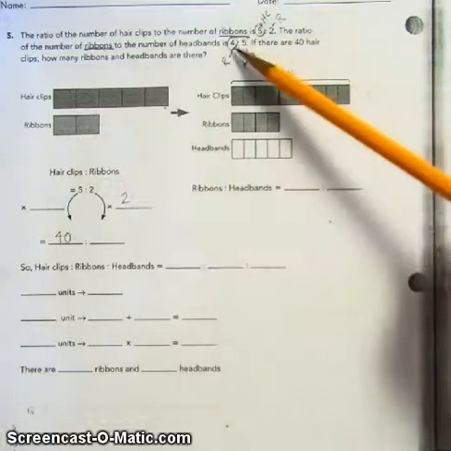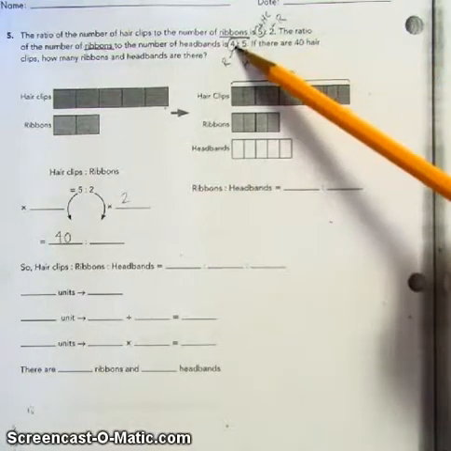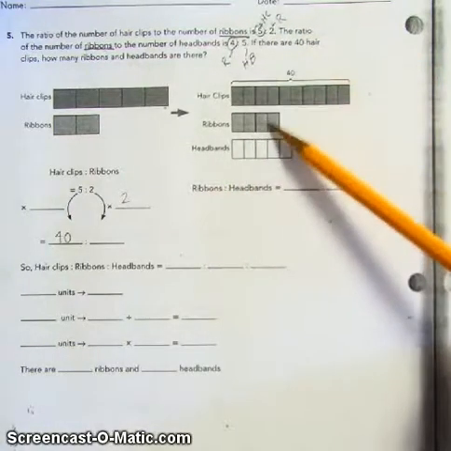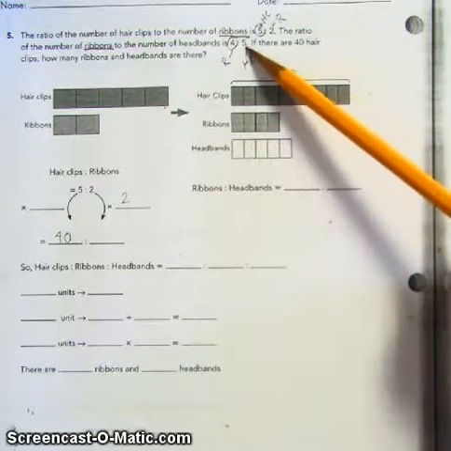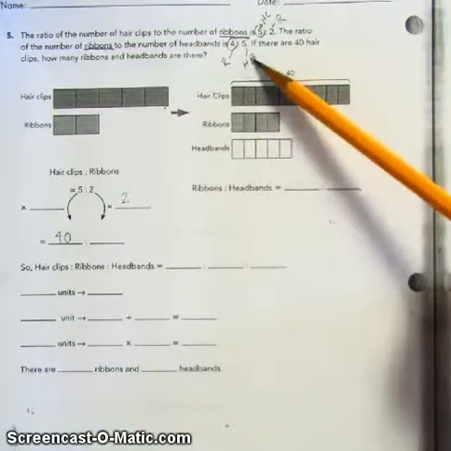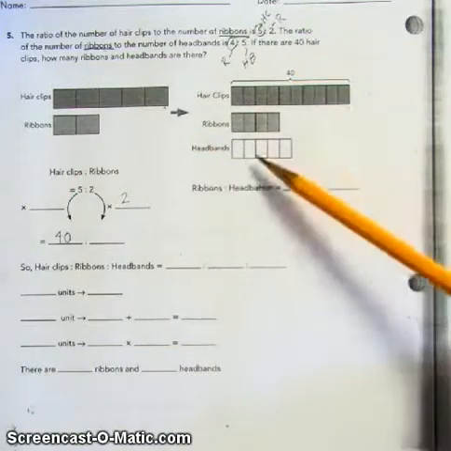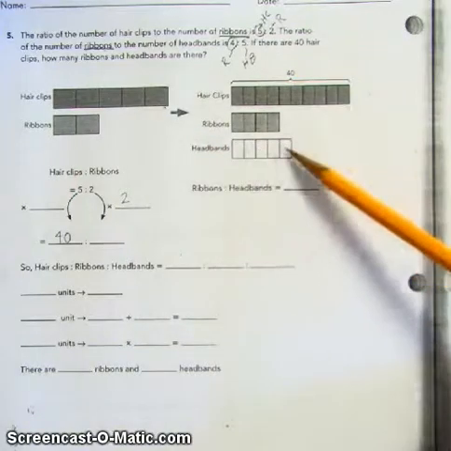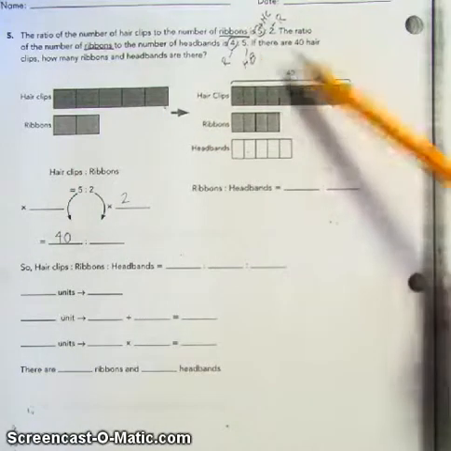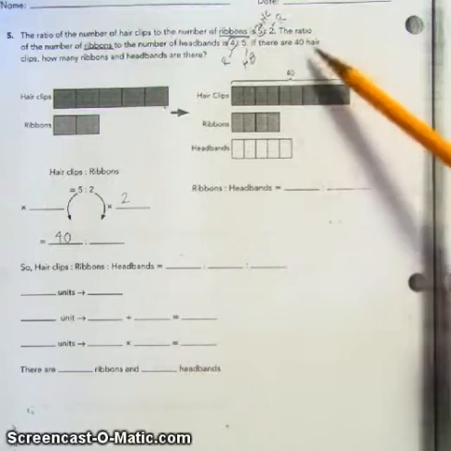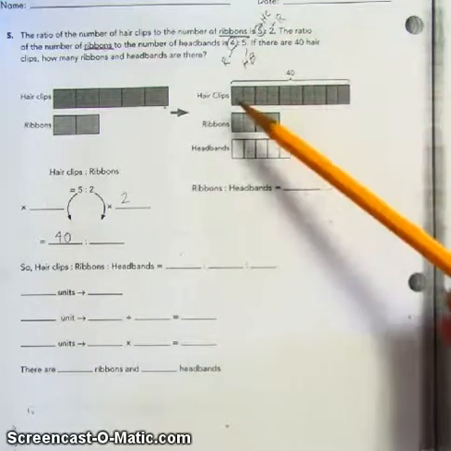And our next ratio said now we have 4 ribbons, so it did 1, 2, 3, 4 ribbons for our next ratio, and 5 headbands. So that's way down here because we actually didn't have headbands in our original ratio, but 1, 2, 3, 4, 5 headbands.